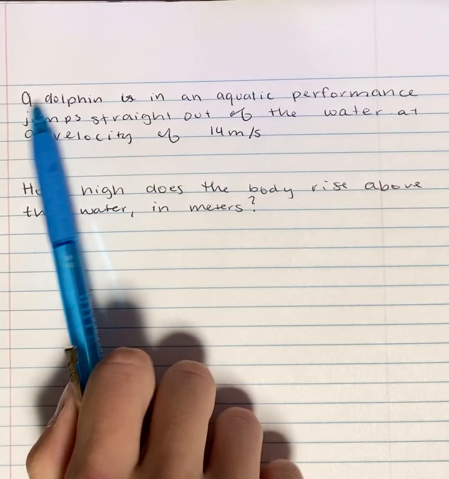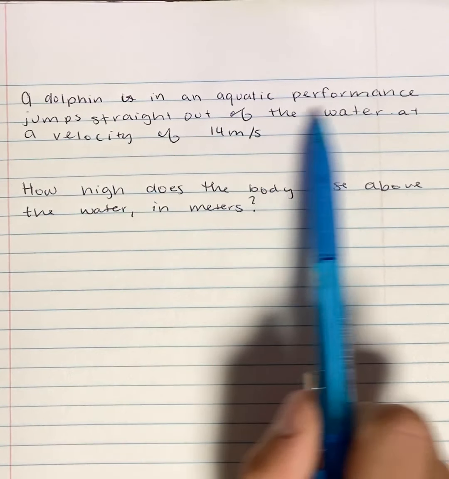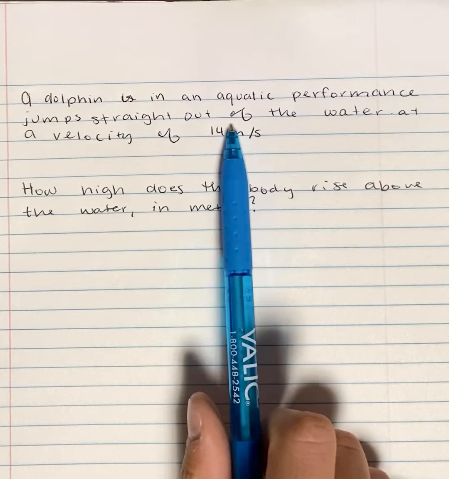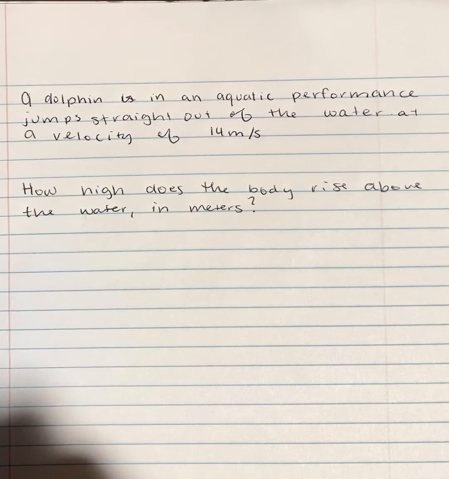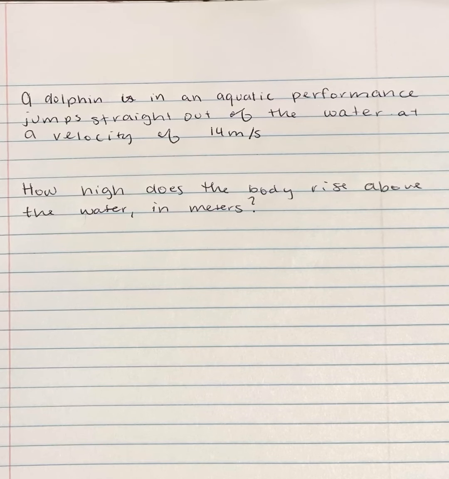So for my physics video, I was given a dolphin problem, and it states, a dolphin in an aquatic performance jumps straight out of the water at a velocity of 14 meters per second. And then for part A, it asks, how high does his body rise above the water? And so first what we're going to do is list the knowns.